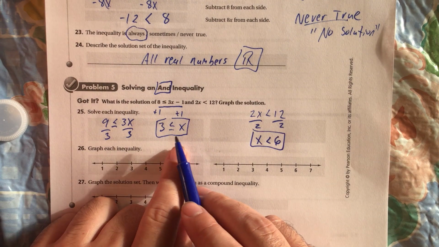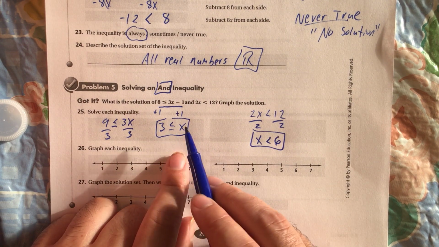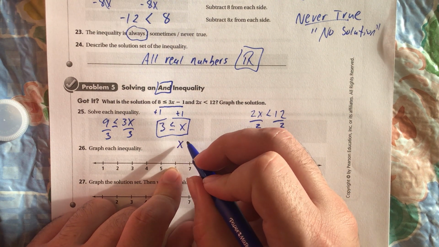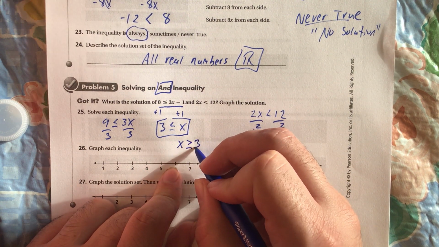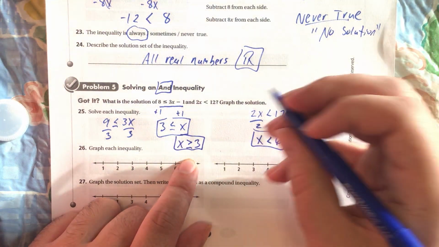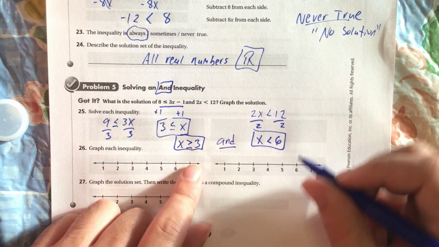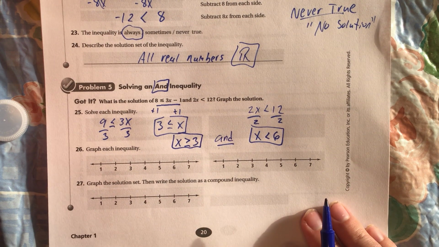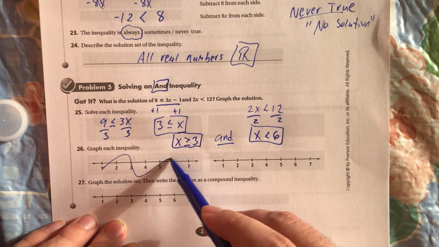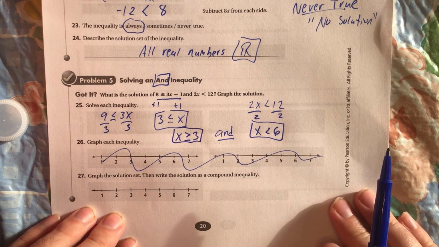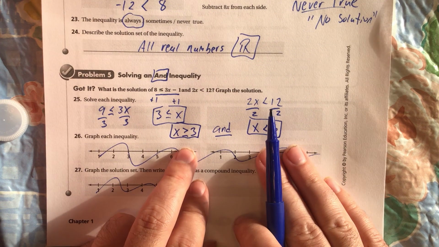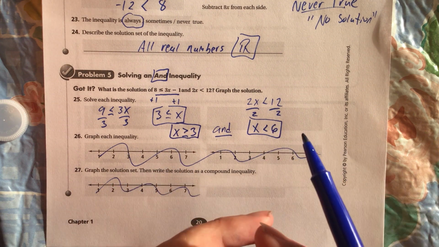So I have, I like to usually look at it with the x on the left side. It's not a big deal. x is greater than or equal to 3. These are the same thing. So we have x is greater than or equal to 3, and we have x is less than 6. Okay? So we're not going to worry about graphing. We're not going to be graphing the compound inequalities. But what we can do is rewrite it as a compound statement.